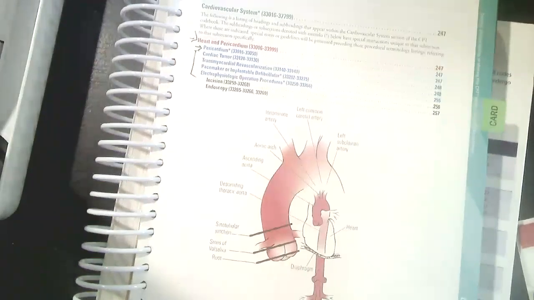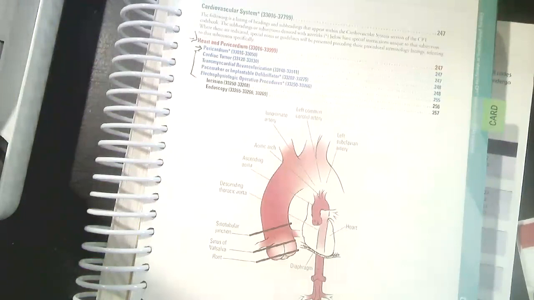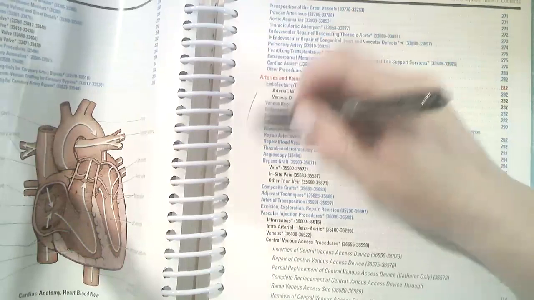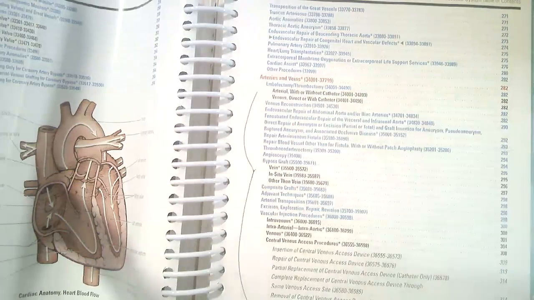This section has a very detailed table of contents, and that is because, as you can imagine, the cardiovascular system is extremely complicated. But there are only two main sections: heart and pericardium, and then arteries and veins. But as you can see, there are a lot of subsections.